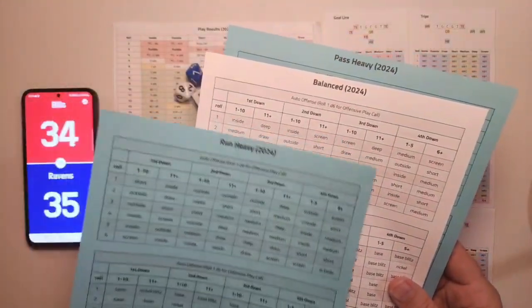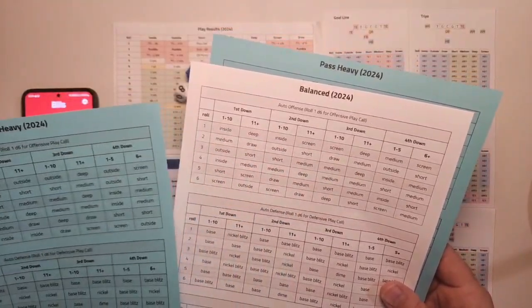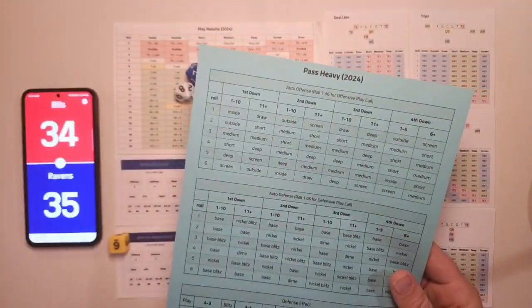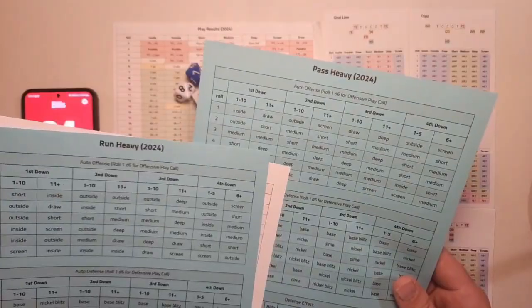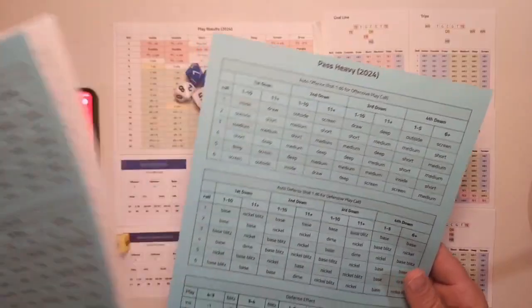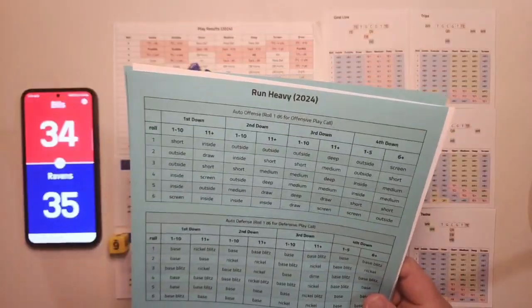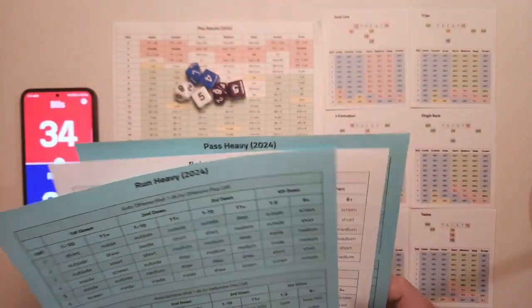And then these are a little bit more balanced. You'll see some deep plays come up in here on longer plays. But here you see there's a deep pass here on second and 1 to 10. There's a deep pass on first down. So a little bit more opportunity for offense, but every time you throw the ball, there's an opportunity for an interception as well.